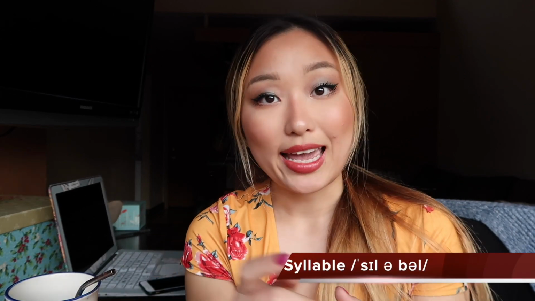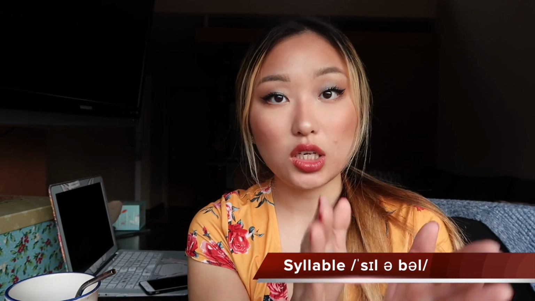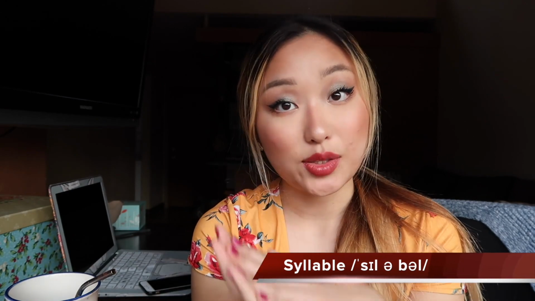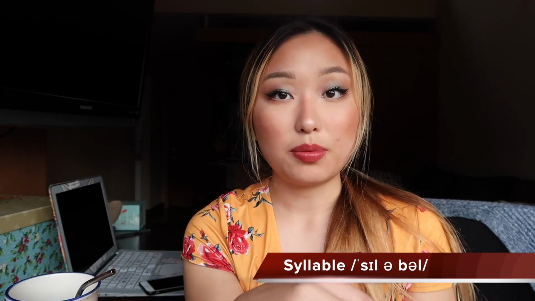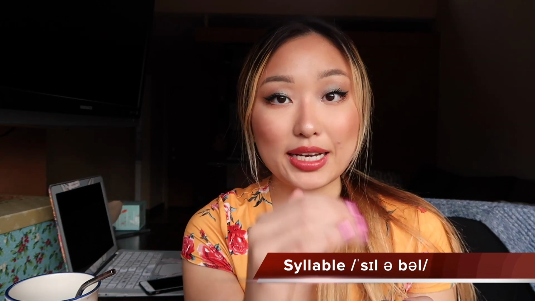So let me explain this a little bit. Let's look at the word syllable. It actually has 3 beats, and that means it has 3 syllables. If you were to skip the second syllable, then it might sound like syllable. Then when you are saying syllable, people might get a little bit lost or confused as to what you're referring to, and that's when misunderstanding comes in and probably causes your kind of frustrations in language learning.